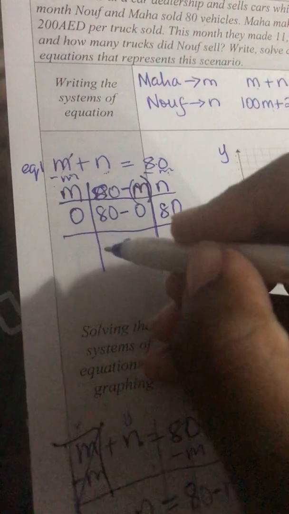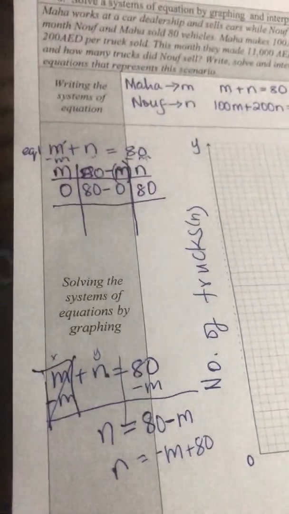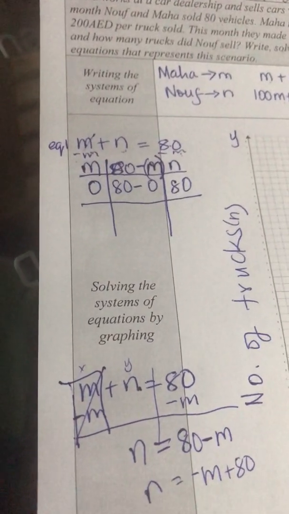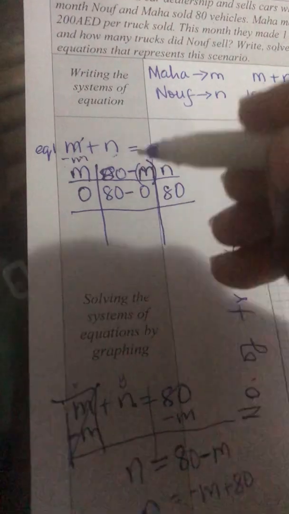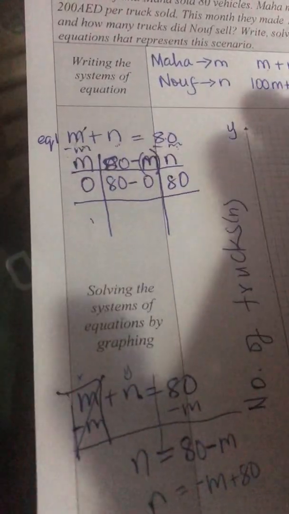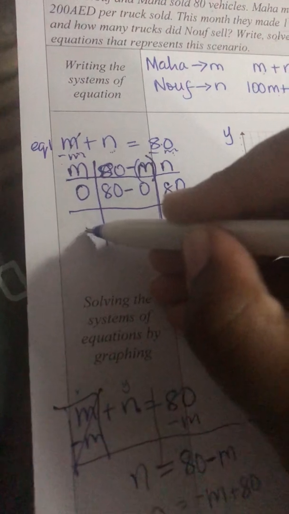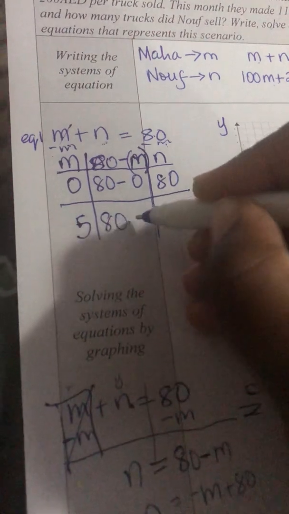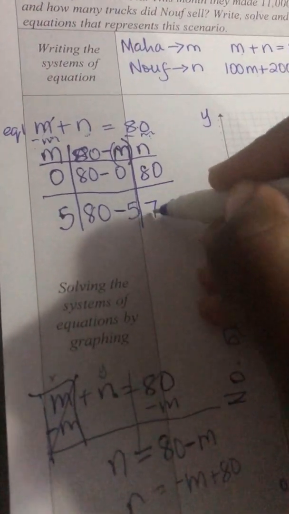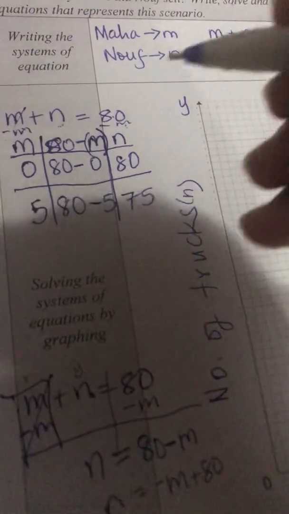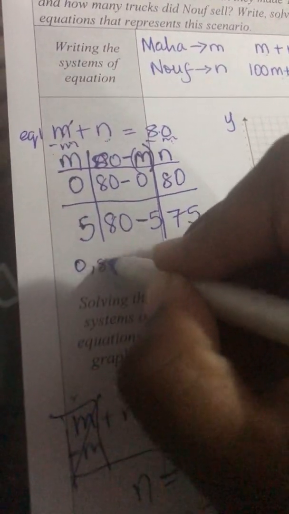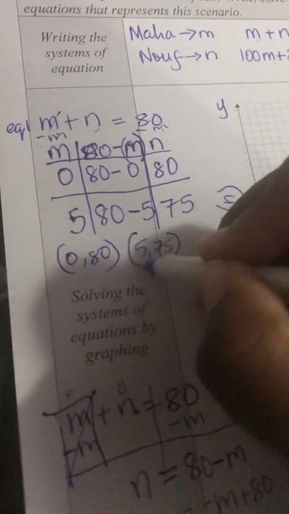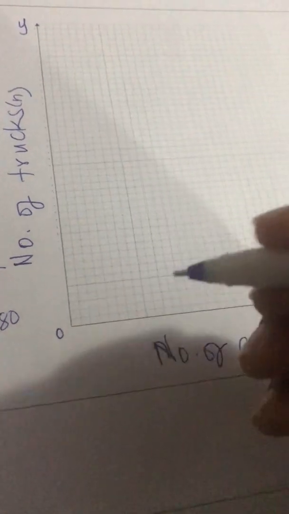Then I do my second point. It doesn't matter, you choose whatever number you want. Let's choose M is 5. When M is 5, 80 minus 5 is 75. So my first point is 0,80 and my second point is 5,75. Now I'm going to label my graph.